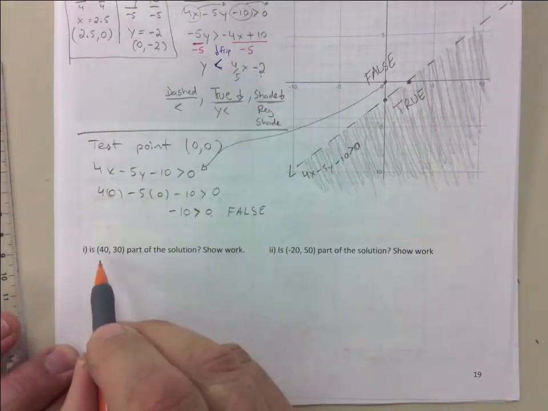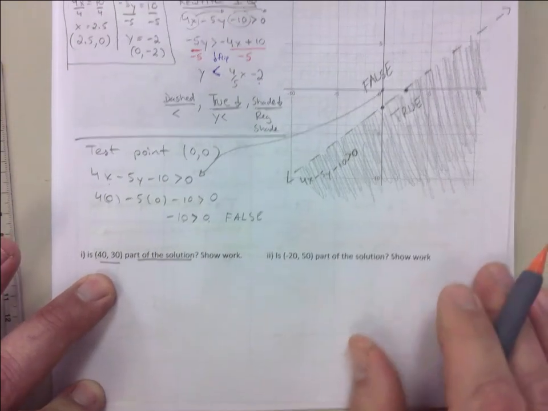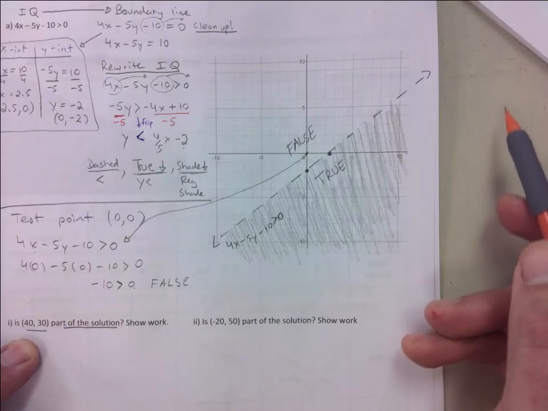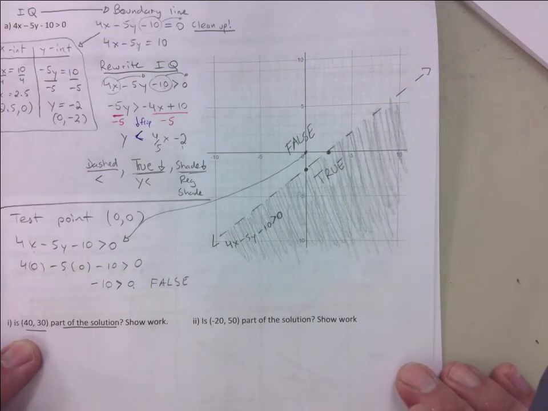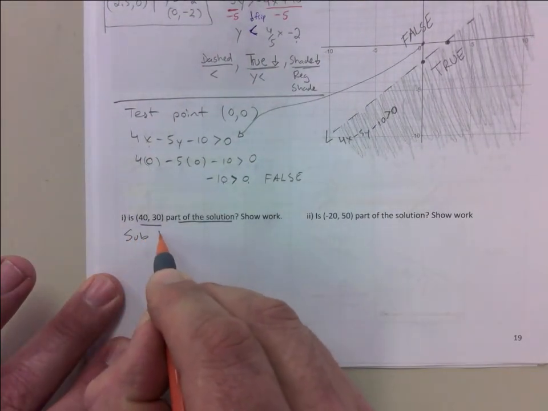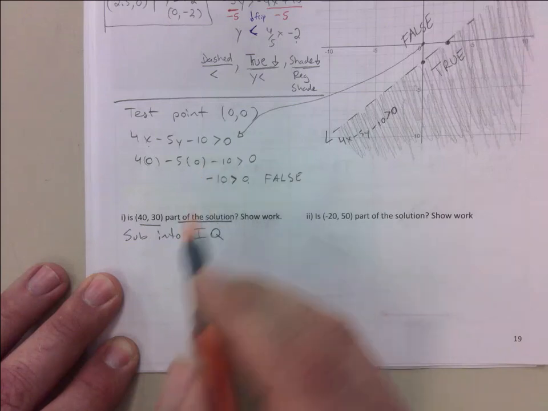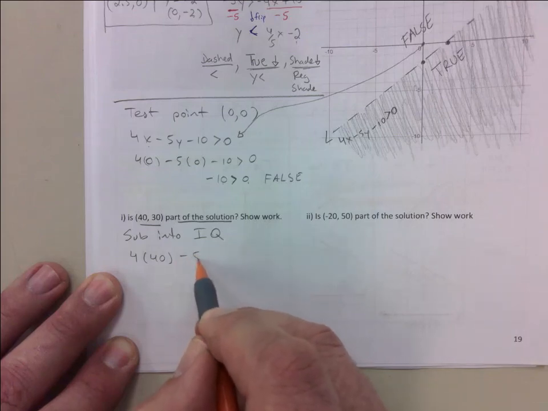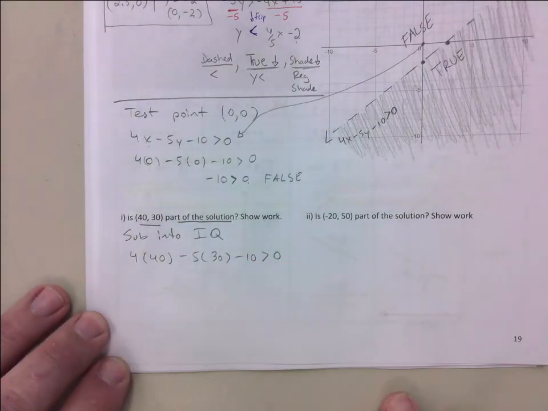If I ever ask you, is 40, 30 part of the solution? Where is 40, 30? Let's estimate where that could be. 40 would be way down here, and 30 would be way up here, right? It is possible that it's going to be in the false region, but we don't know for sure. So all you do is sub into the inequality, just like we did here. So it's 4 times 40 minus 5 times 30 minus 10 is supposed to be greater than 0.